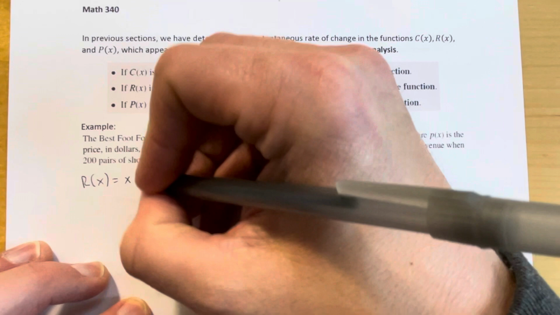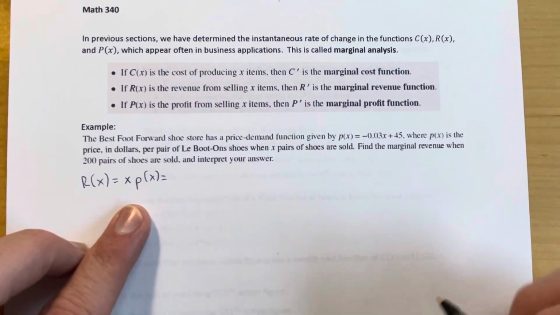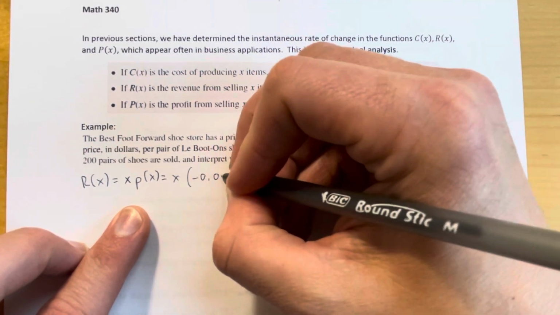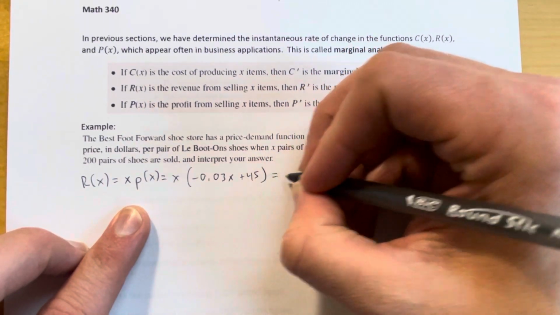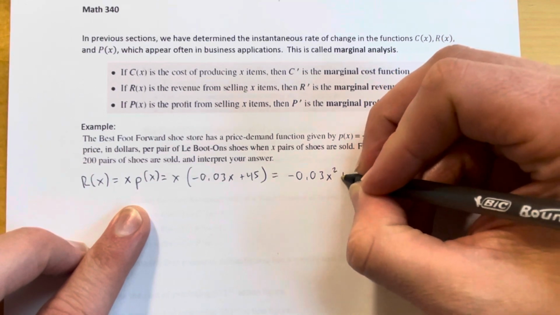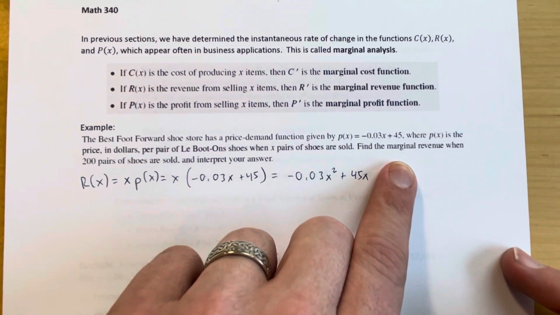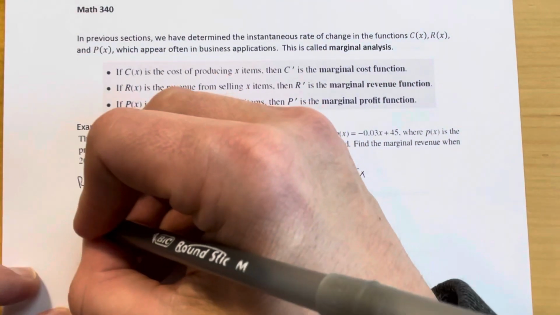Revenue is x times your price demand function. So I'm doing x times negative 0.03x plus 45, which is just negative 0.03x squared plus 45x. Okay? A marginal revenue function is just the derivative of that revenue function. It's R prime.